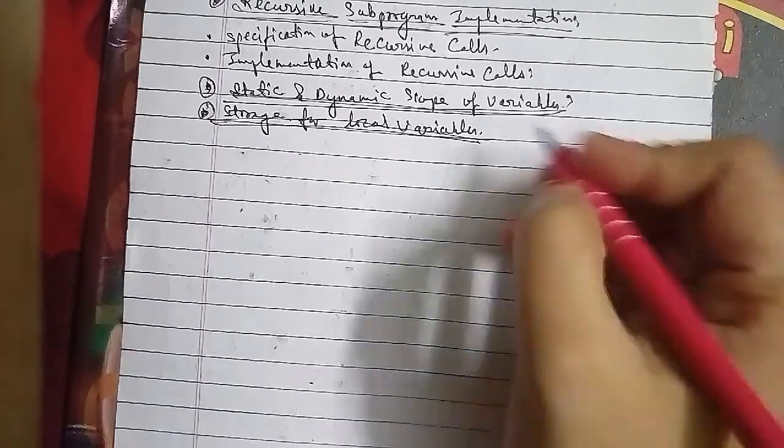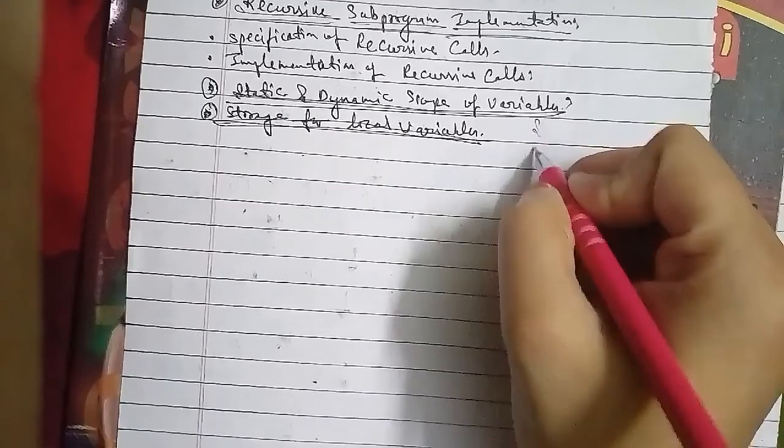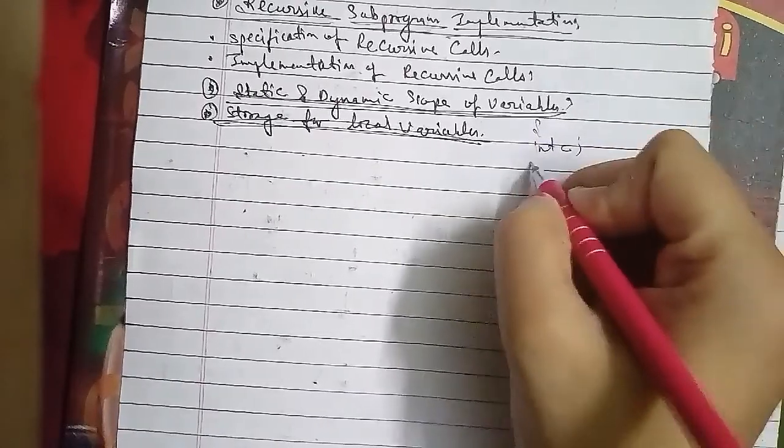For that we will write it down: int C, then we have int I, and then of course the code, then we have int j, and then we close the curly bracket here.